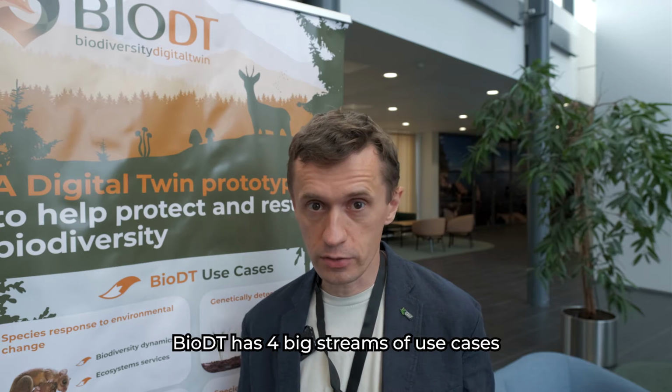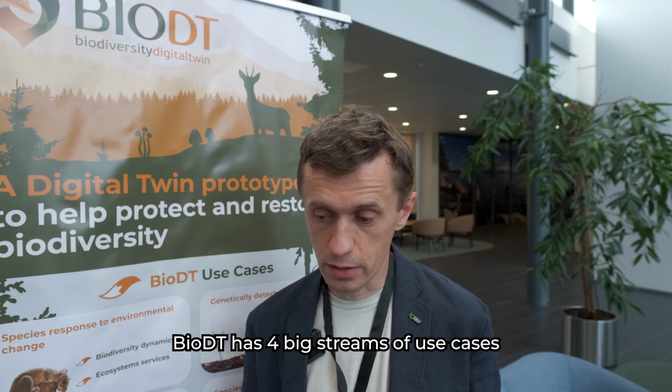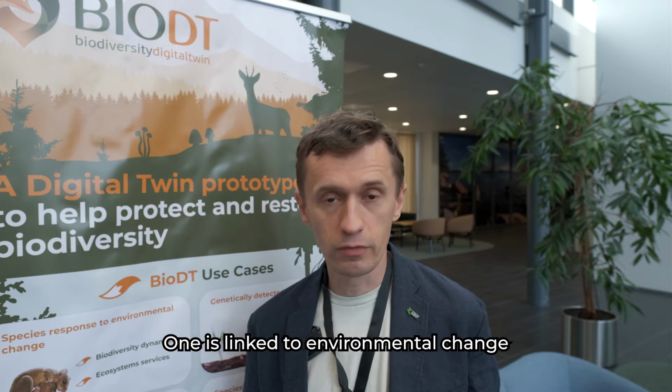We have 4 big streams of these use cases. So one of them is environmental change. It sounds very broad and distant, but it's actually everybody's concern, whatever you do. If you work in the industry, if you work in academia, if you work in applied sciences, if you're involved in the decision-making, policy, the world is changing very rapidly.